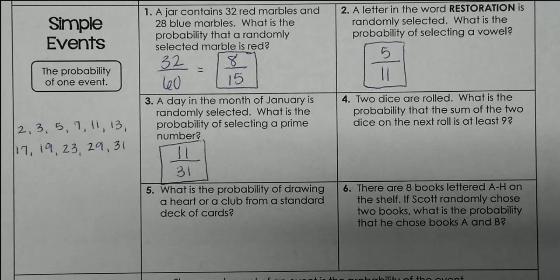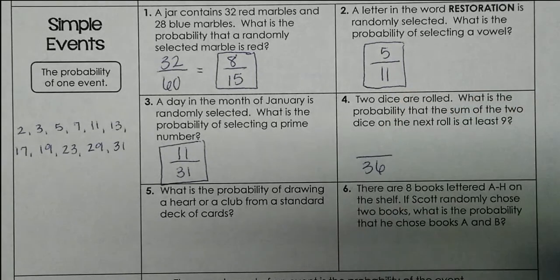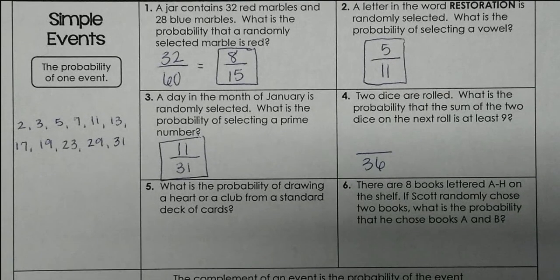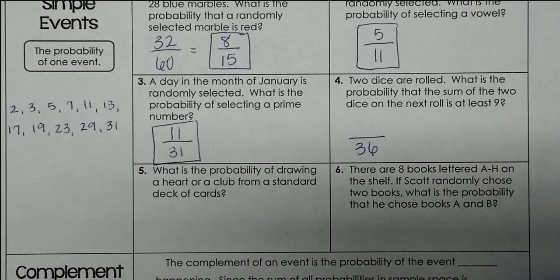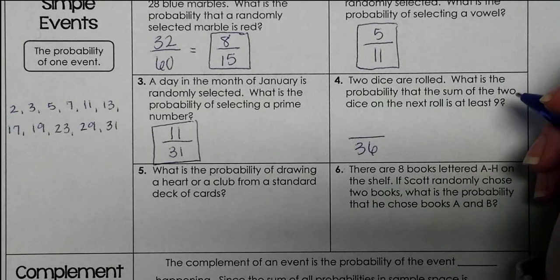Okay, if you look at number 4, 2 dice are rolled. What is the probability that the sum of the 2 dice on the next roll is at least 9? If you think about that, you have 6 possibilities total on the first die and 6 possibilities total on the second die, so you've got to multiply those possibilities. 6 times 6 is 36 total possibilities. Then the sum has to at least add up to be 9, so think about the face values of the dice. They've got to add up to be 9.